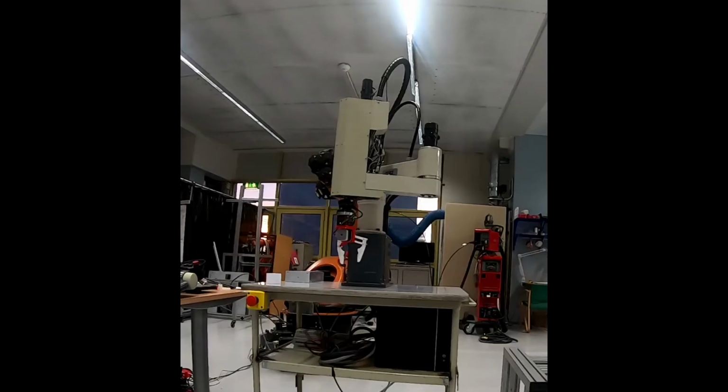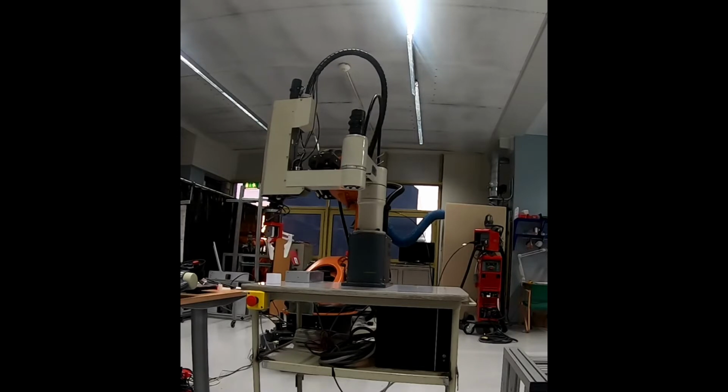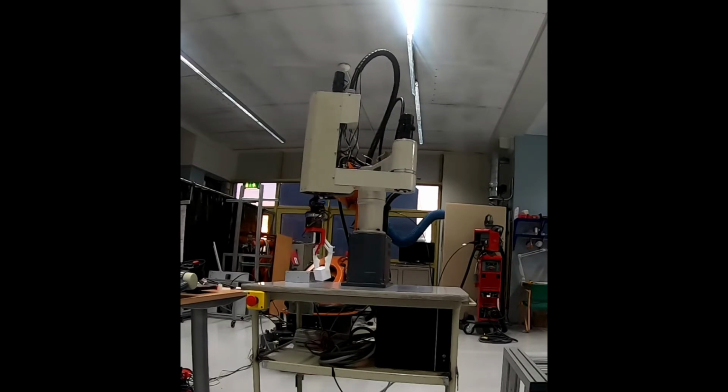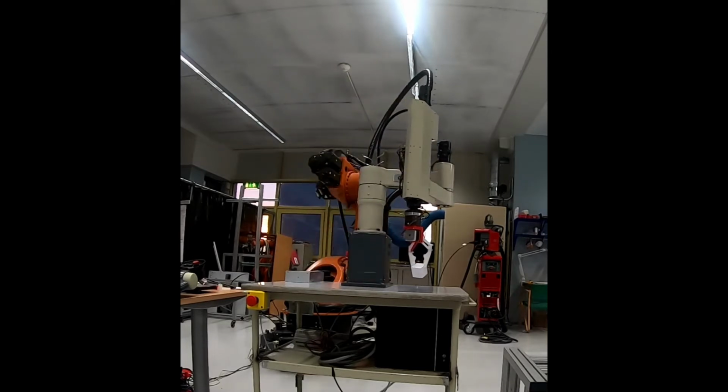And this program can also be transferred directly to the physical robot, where we can execute the exact same program on the physical robot. In this case, moving down, gripping the block, and then moving to the same position we had in the virtual reality, and then moving down and releasing the part we had picked up.